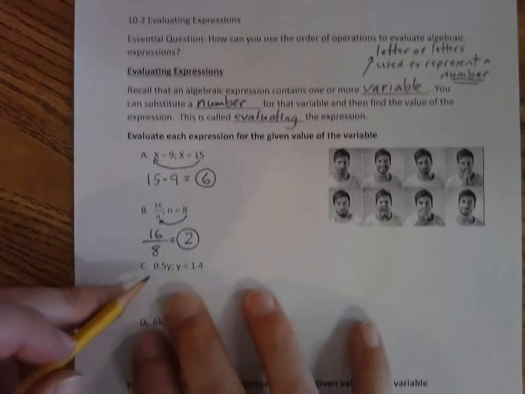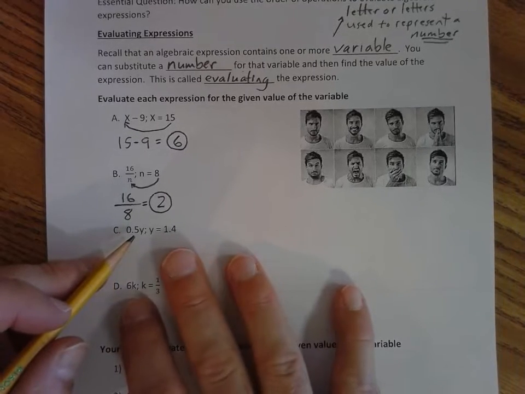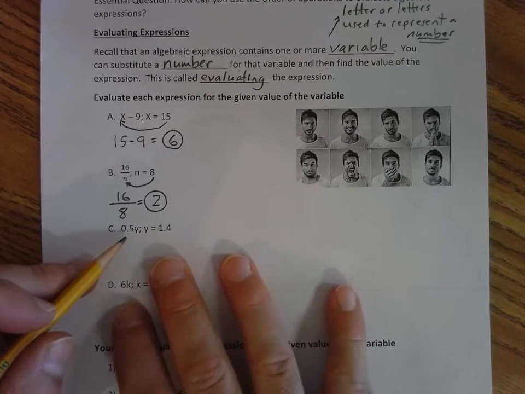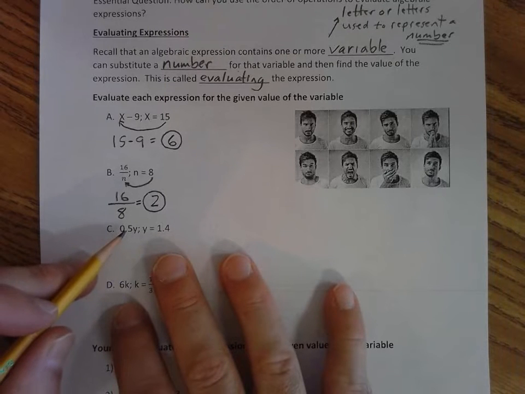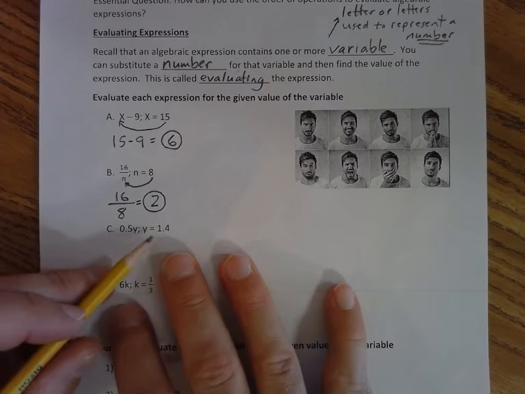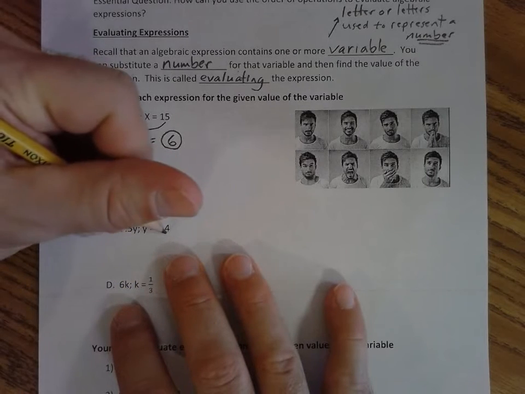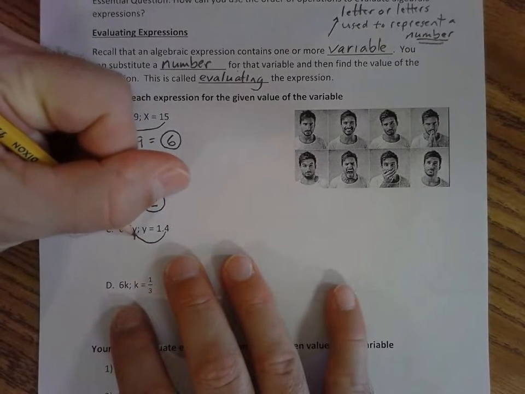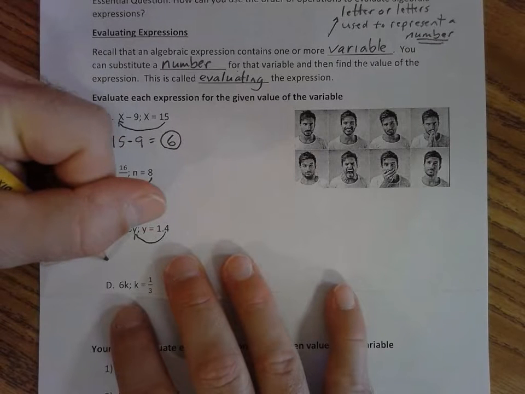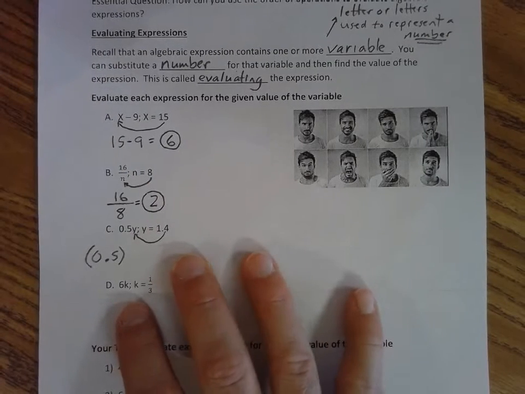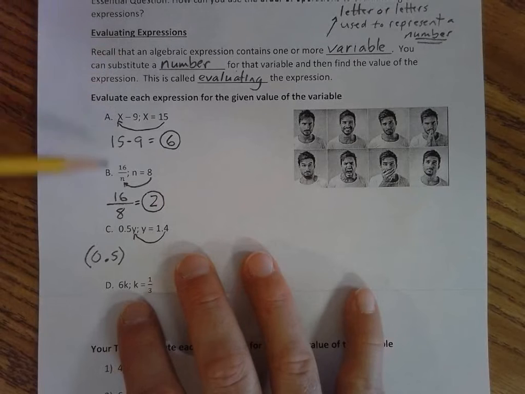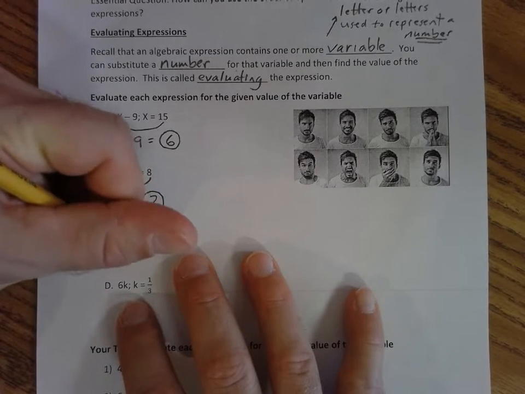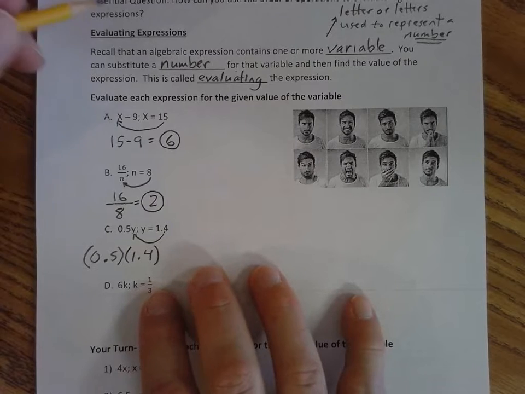You can do an expression with a decimal. Don't let that fool you. It's still easy. 0.5y, given that y is equal to 1.4. All you do is put 1.4 in for y. Since multiplication is going on between my constant, which is the number, and my variable, which is the letter, all I have to do is multiply those two together. So I have to do 1.4 times 0.5.